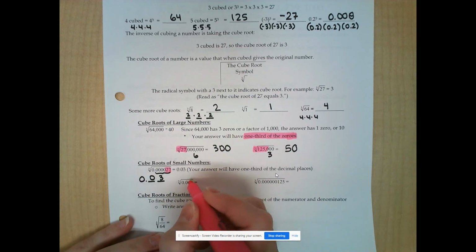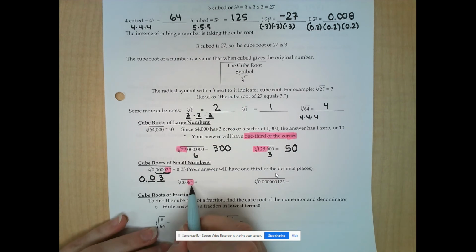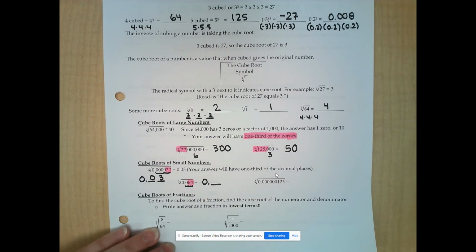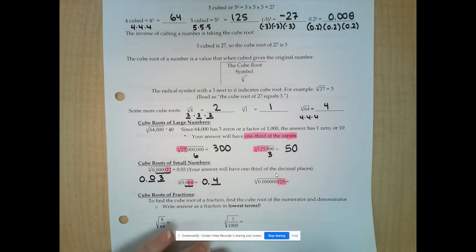So if I want to do the cube root of 0.064, first of all, it has 3 decimal places. That means my answer, 1/3, will only have 1 decimal place. And the cube root of 64 is 4, goes in that one spot. You can always double check these answers. You can do 0.4 times 0.4 times 0.4. You get 0.064.